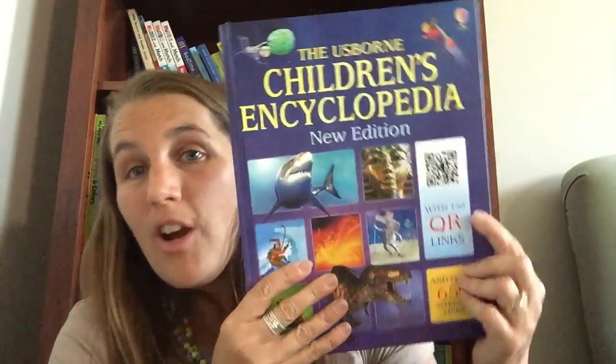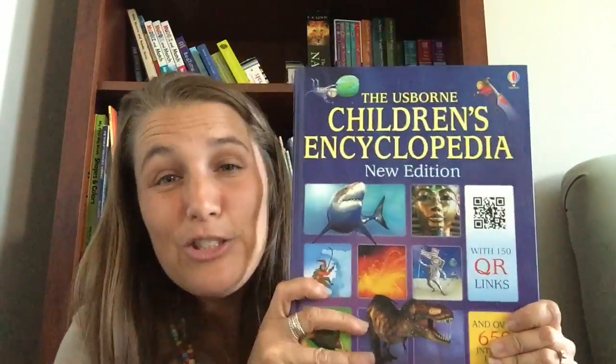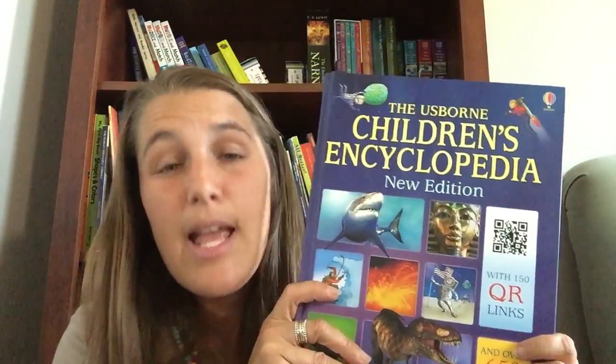A whole section on space. Okay, a handy resource. QR codes, hardback book. It's going to last you for years. Multiple kids. Lots of different topics. So that's the Children's Encyclopedia.